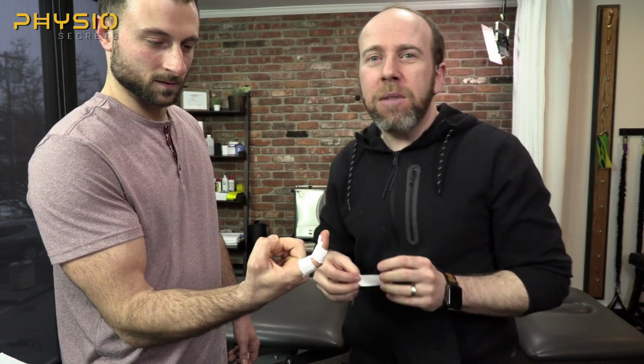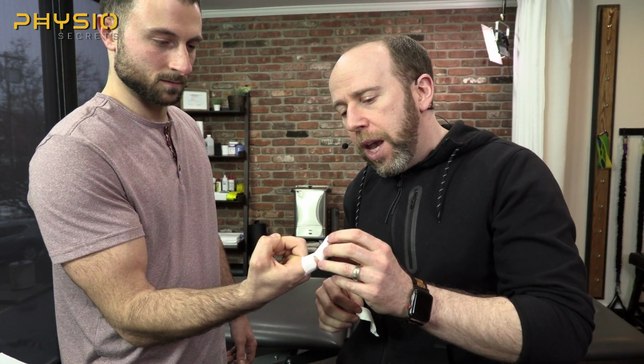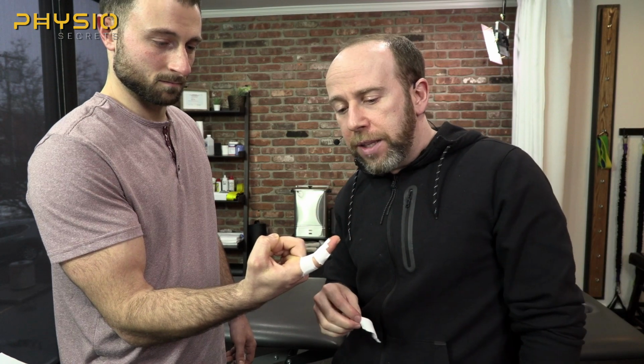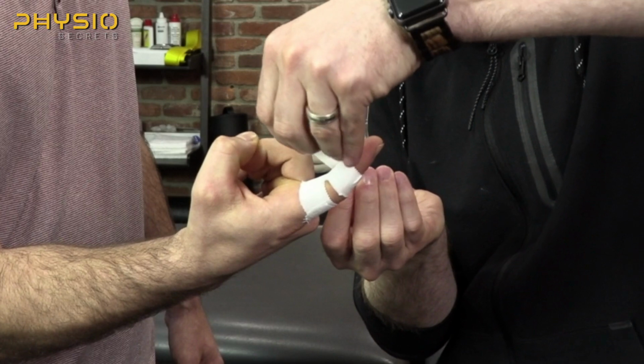Now I'm going to test the amount of tension that I have. So slowly try to extend your finger. And we'll see the tape goes on tension there. So that's exactly the position that I want that tape to go on tension. I'm just trying to block end range motion.